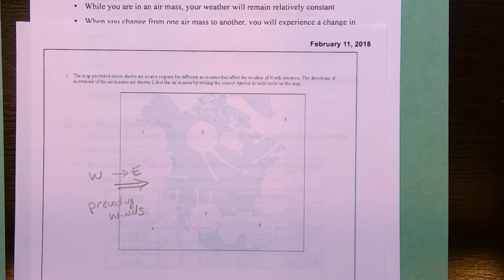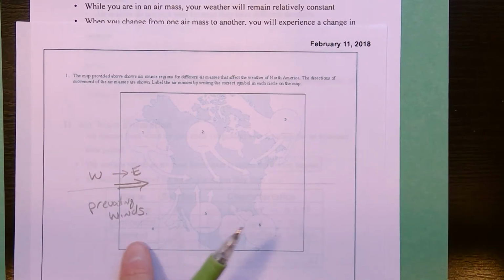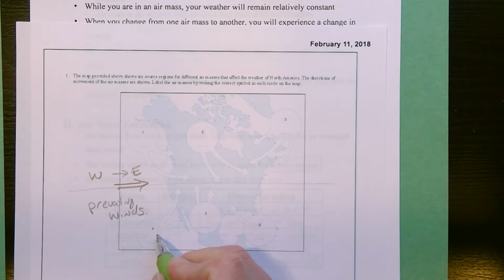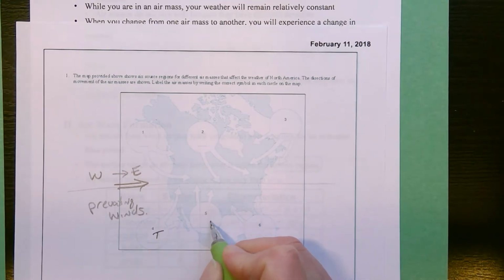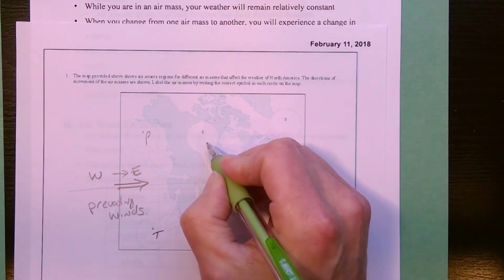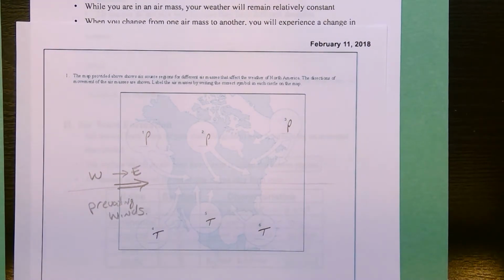Right through the middle, we're not really looking at air masses forming here. They're forming to our south or to our north. Any of the air masses that are coming from the south are going to be tropical. Any of the air masses that descend on us from the north are definitely polar air masses.